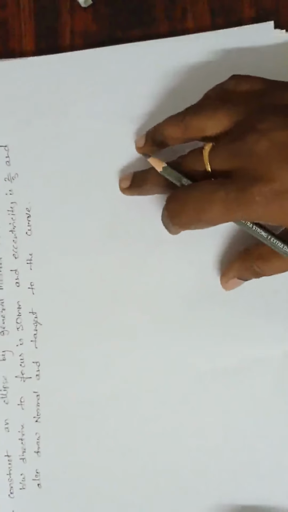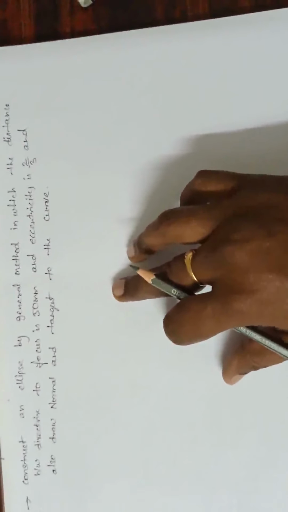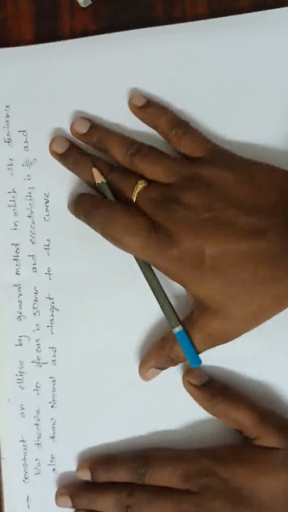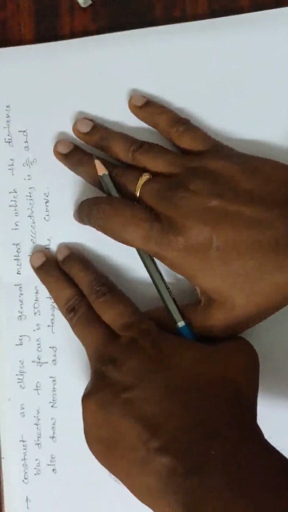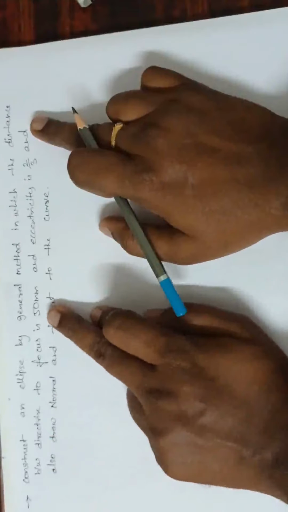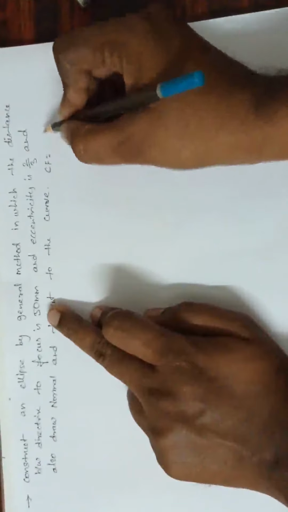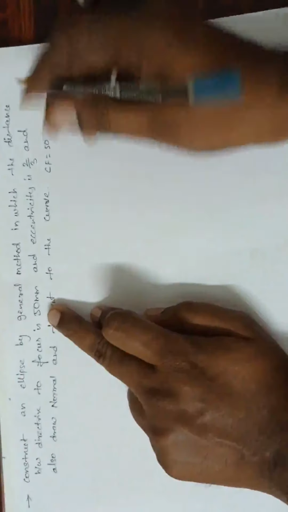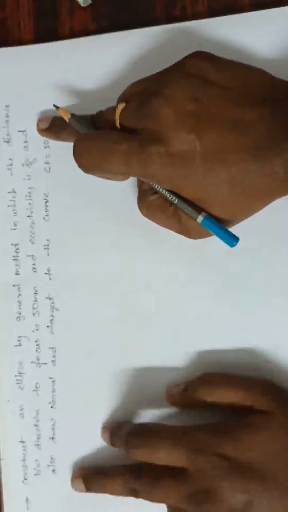Suppose he has given a question. See here carefully. Let us read the question. Construct an ellipse by general method in which the distance between directrix to focus is 50. Means CF is equal to 50 he has given, and eccentricity is 2 by 3. What is this 2 by 3? We'll see. And also draw normal and tangent to the curve.